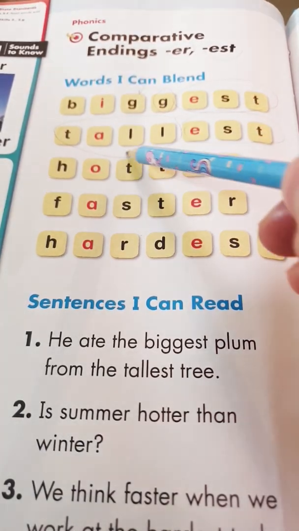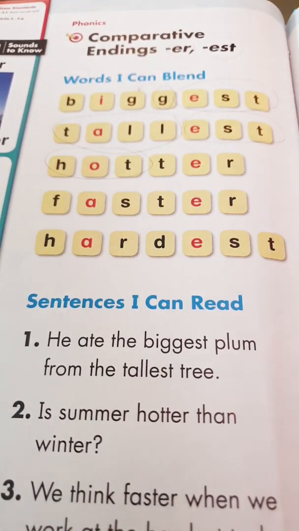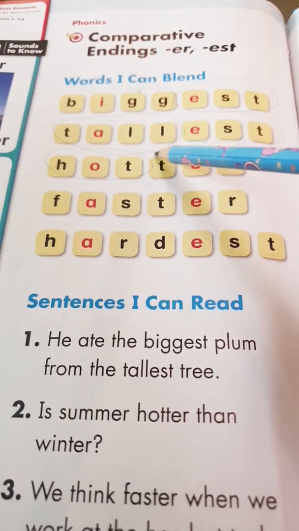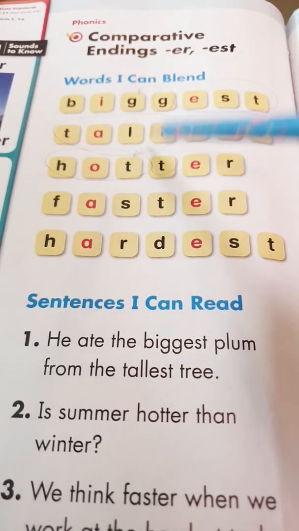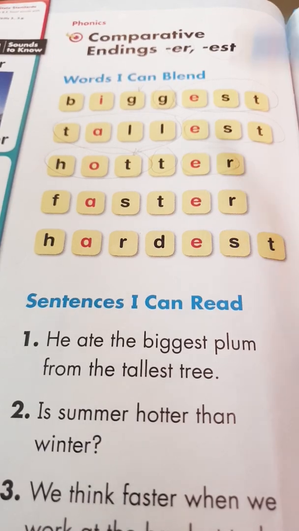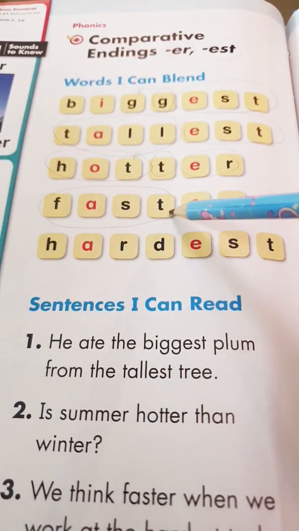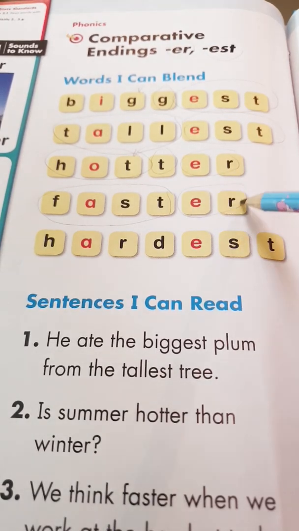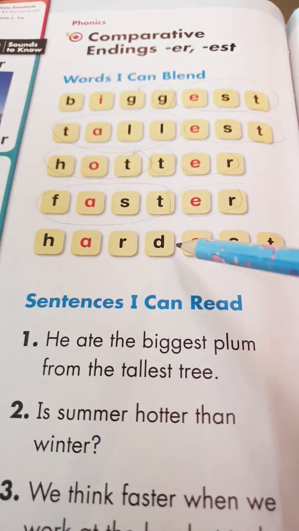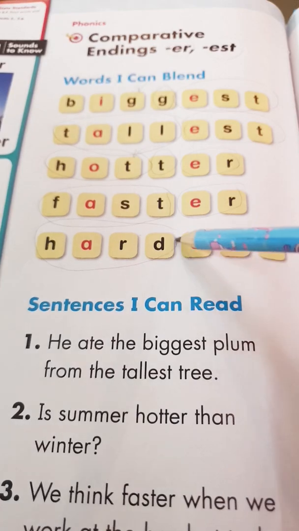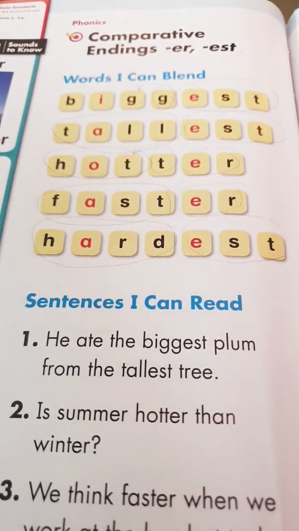Now we have hot, it's the base word, we double the T, then we add er. Fast, it's the base word, we add er to it. Hard, it's the base word, we add est to it.